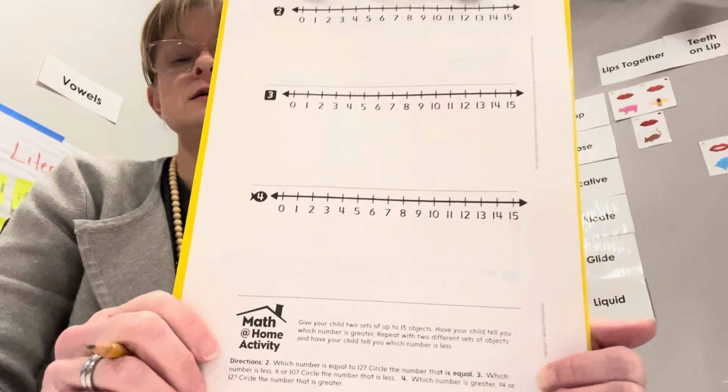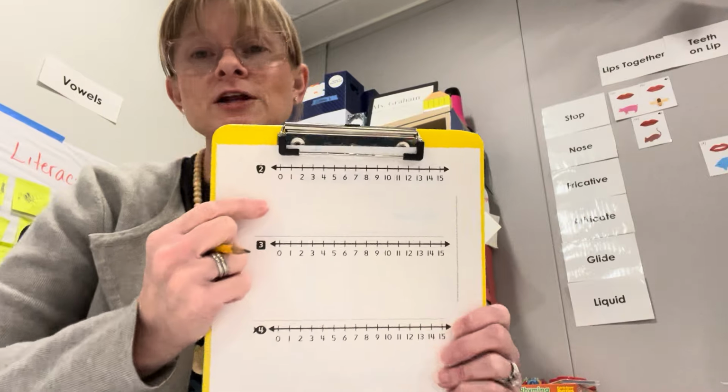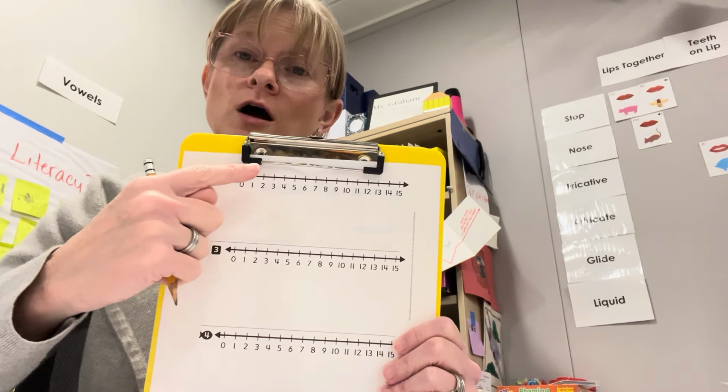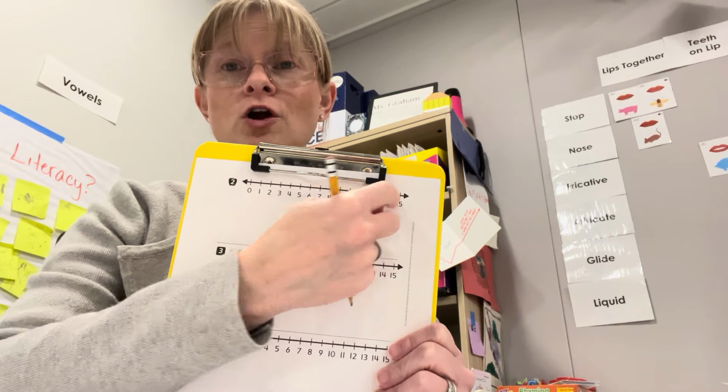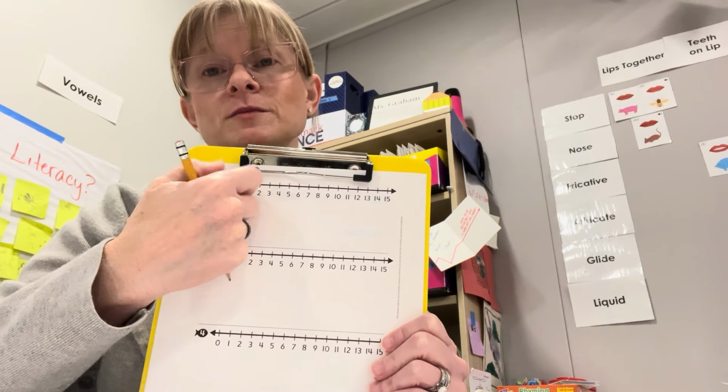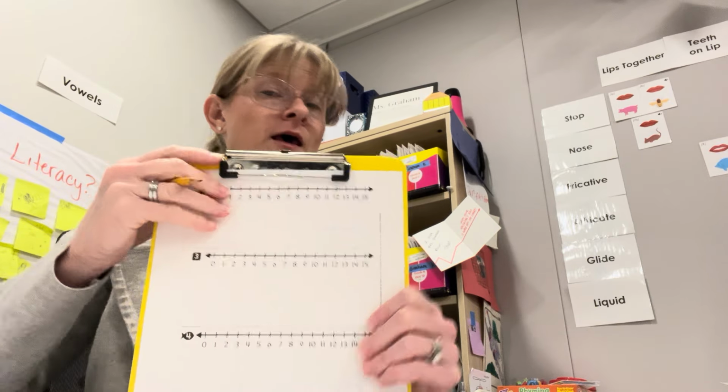All right. Let's come back up here. We're going to check our work. Remember, when you go up the number line, the numbers get bigger or greater. When you go down the number line, the numbers get smaller or less.